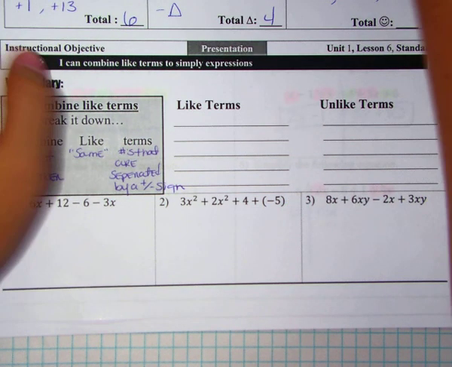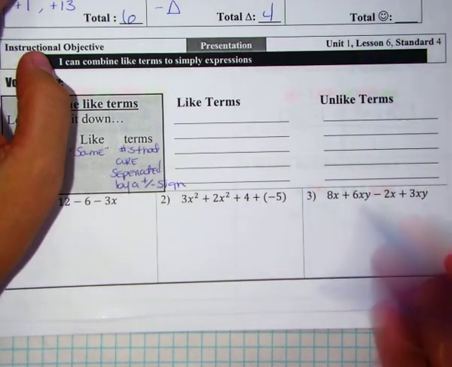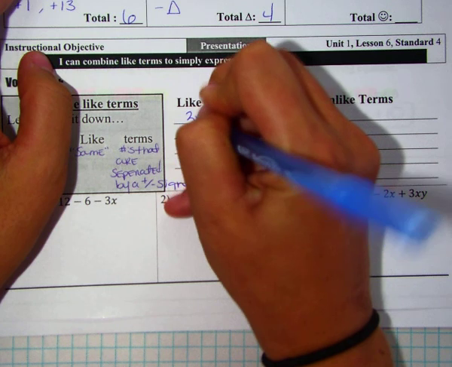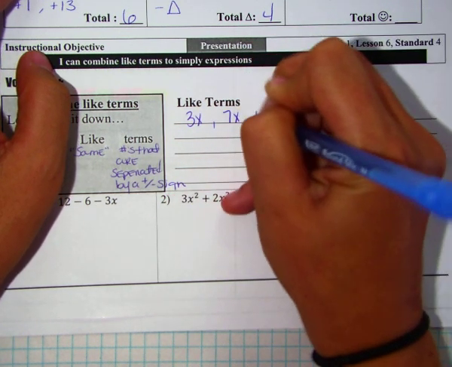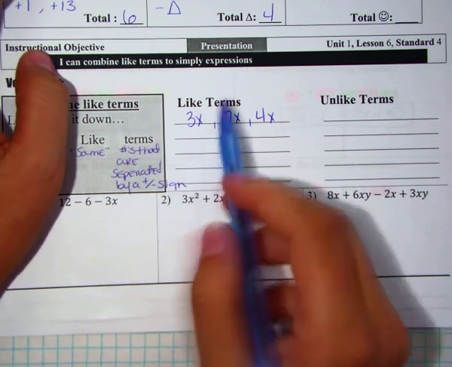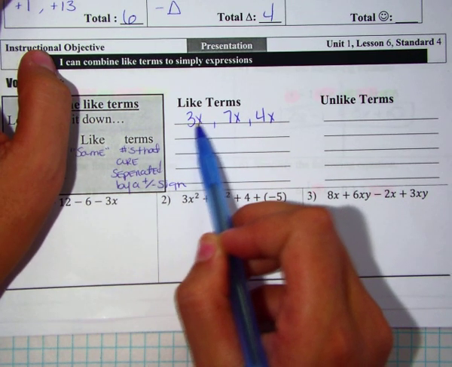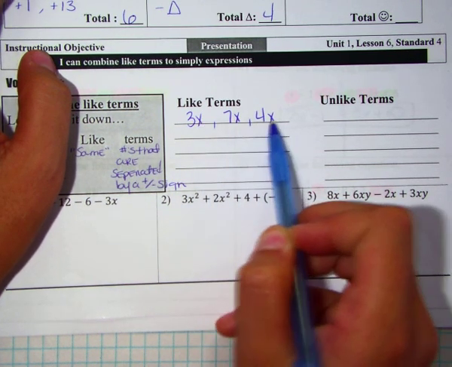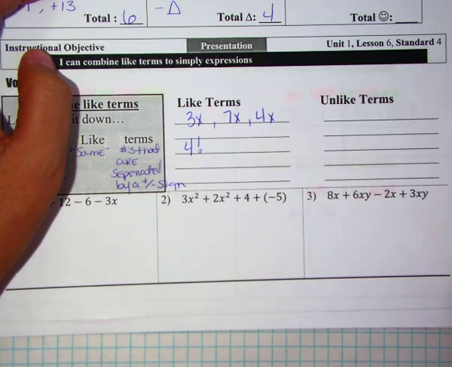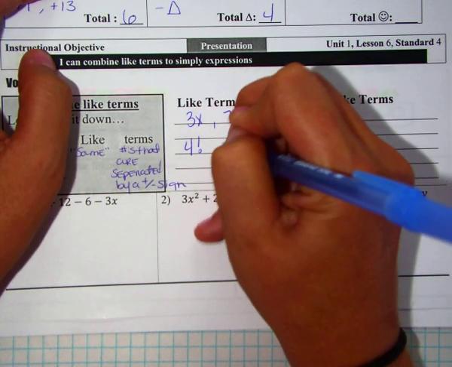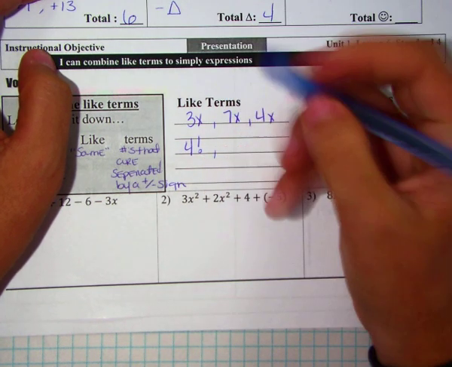So an example of like terms would be something like 3x, 7x, and 4x, because they all have the same symbol. They're all alike. Another one might be like 4 exclamation point. If anything else has an exclamation point next to it, it's also going to be a like term.